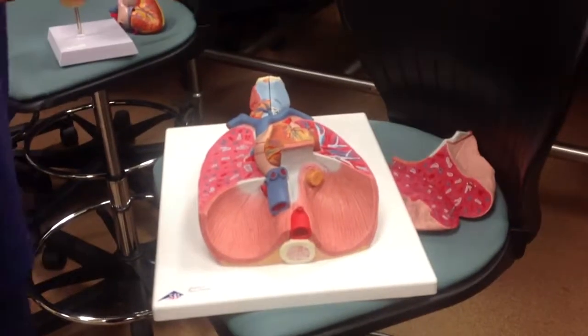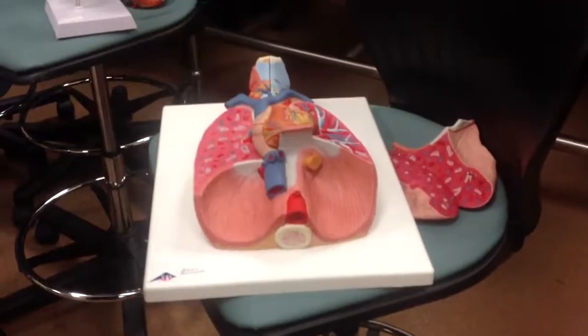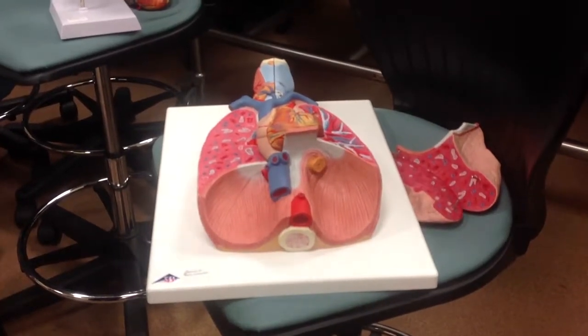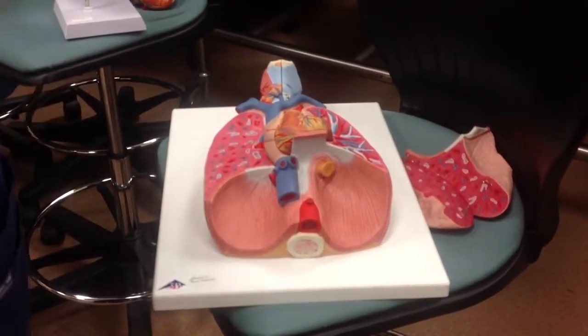So let's start. What I'd like you to do, it's up to you, however you want to do it. It's a little hard for four people to dissect the mediastinum. I think two people ought to start working.